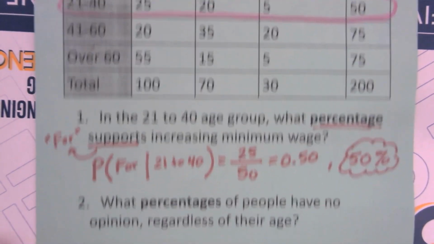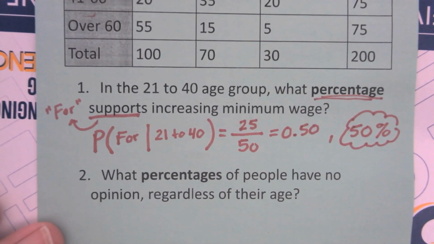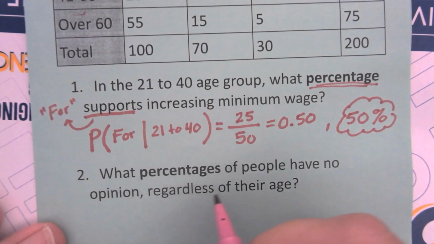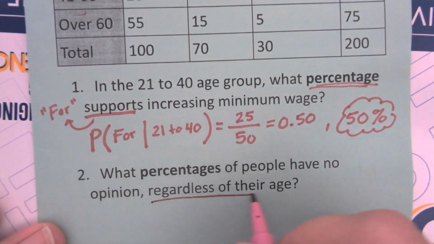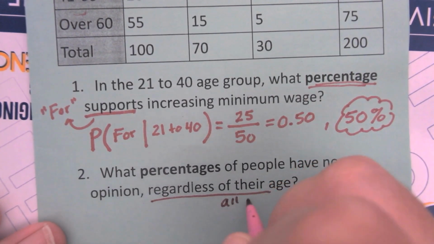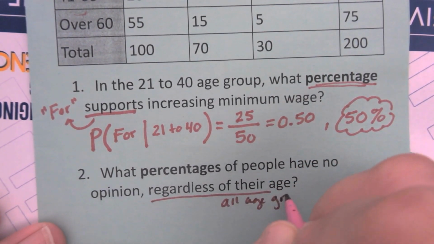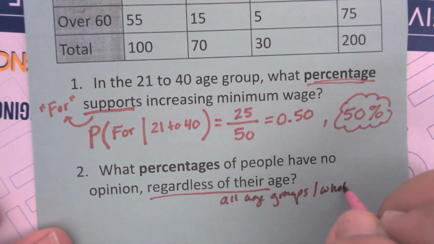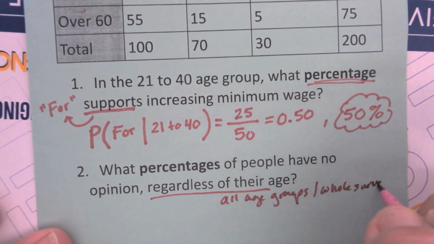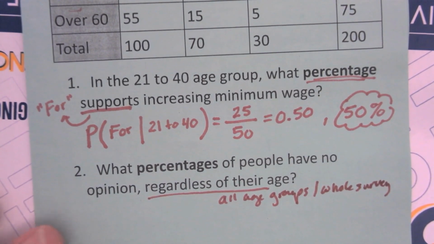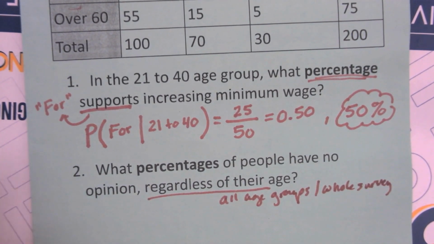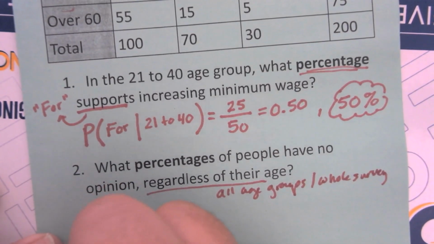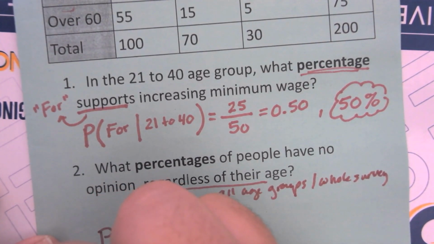All right, question 2. What percentages of people have no opinion regardless of their age? So when they say regardless of their age, that means we're going to be looking at all age groups, which essentially means I'm looking at the whole survey. And it's not important to me how it breaks down by age. I just want to know everybody. So that means I'm looking for the probability of someone having no opinion.